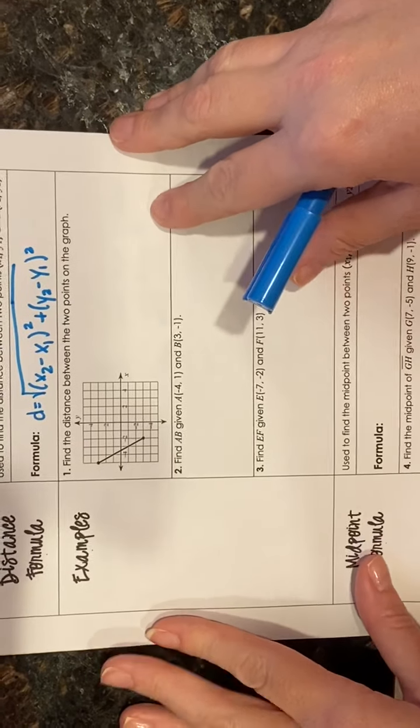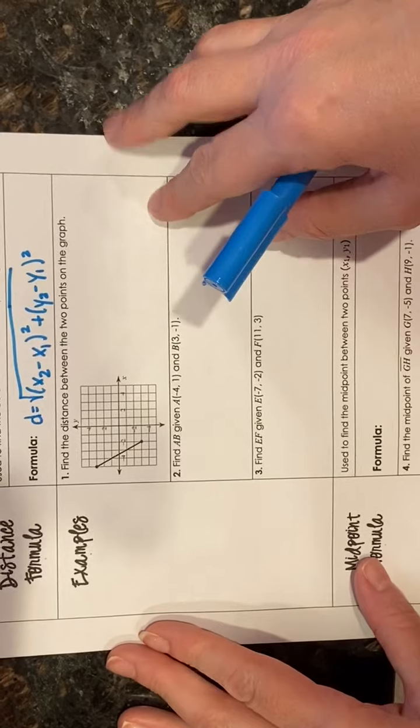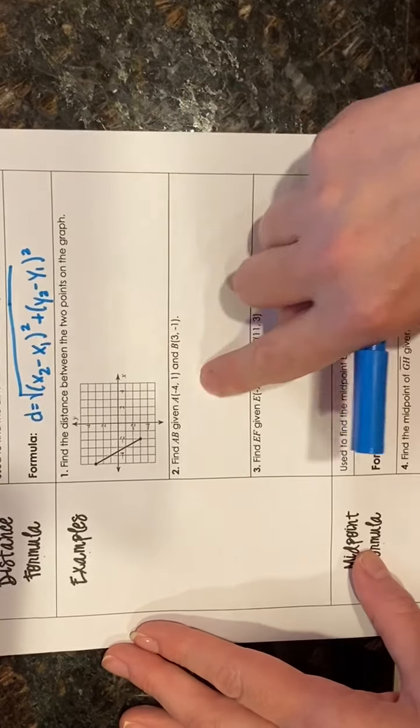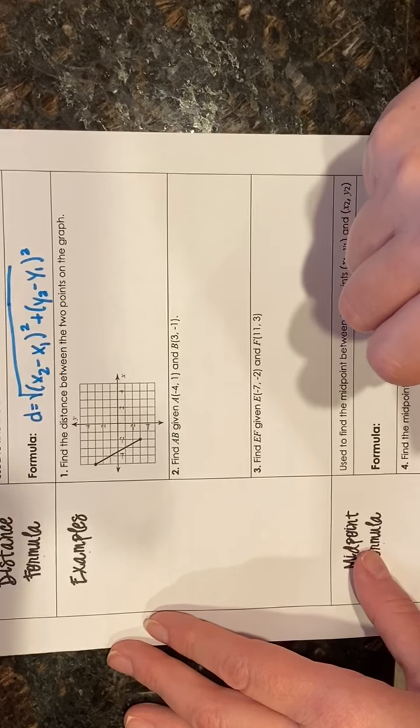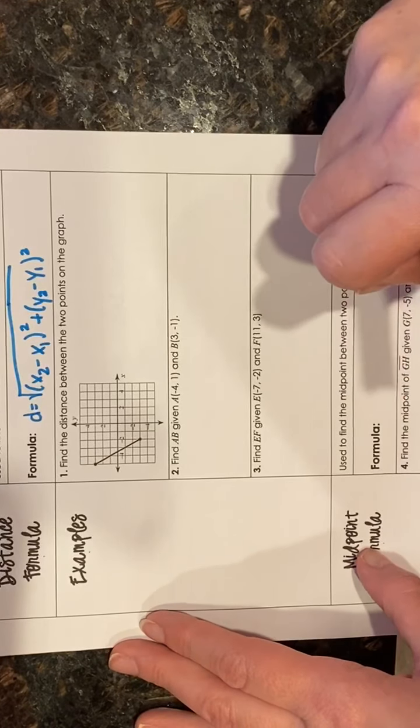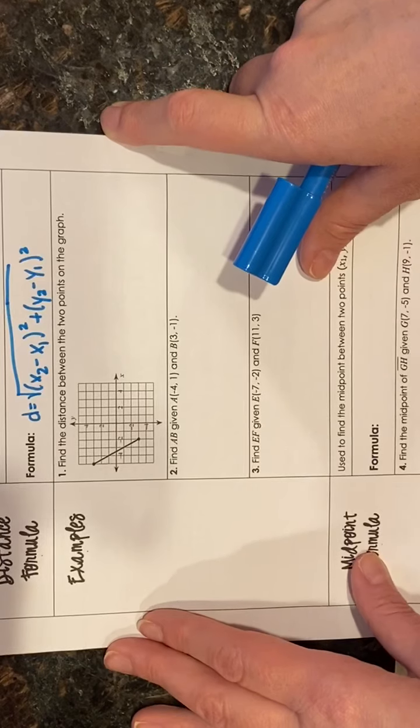All right, guys, I'm going to work a few more examples of the distance formula like we were looking at yesterday. Hopefully it's just these three right here, because the bottom is on midpoint. We haven't gotten there yet. Hopefully this will clear things up a little bit, and then we're going to have a short quiz assignment.